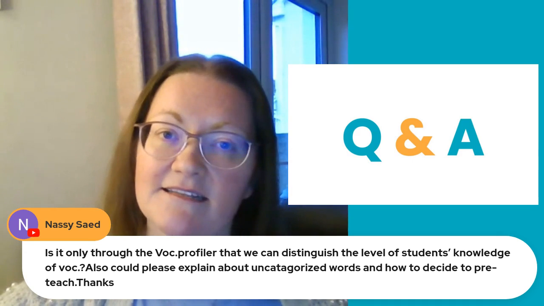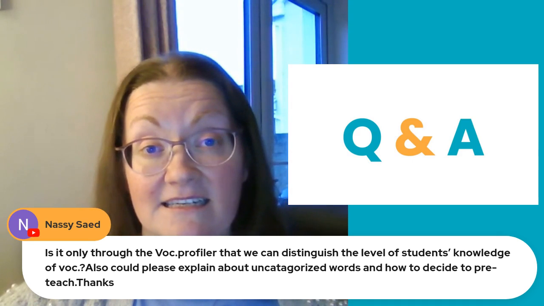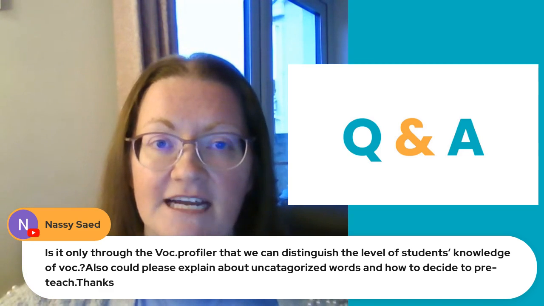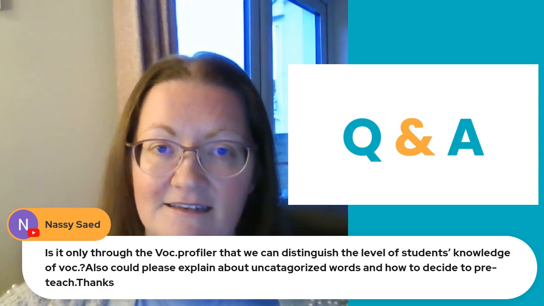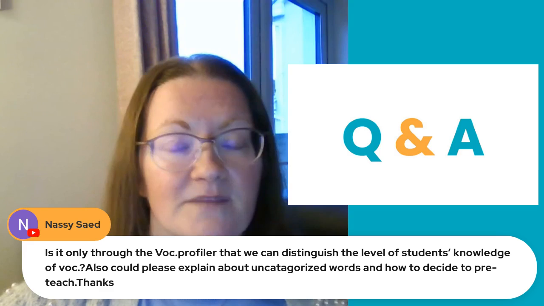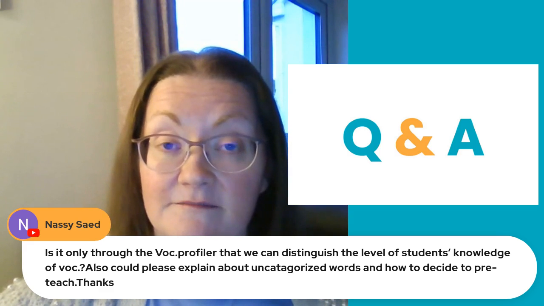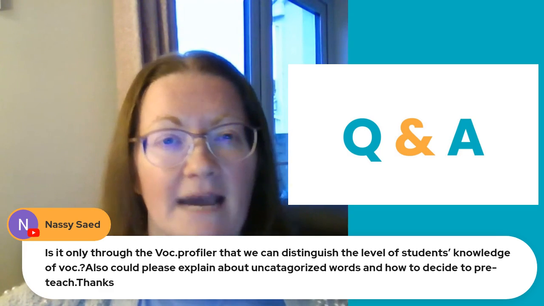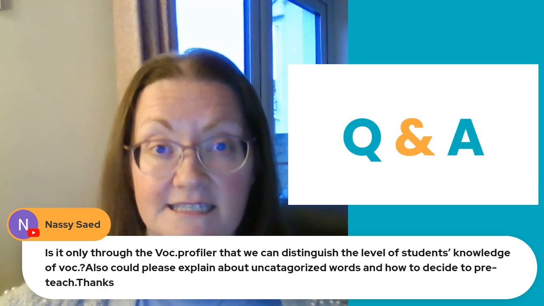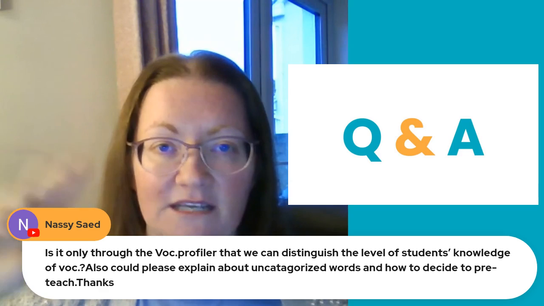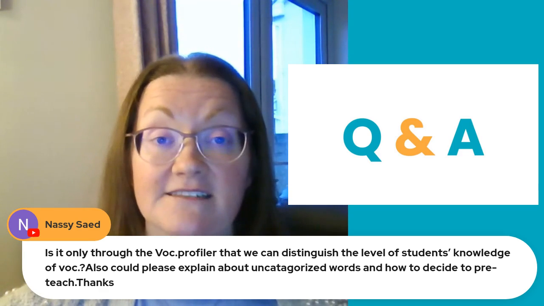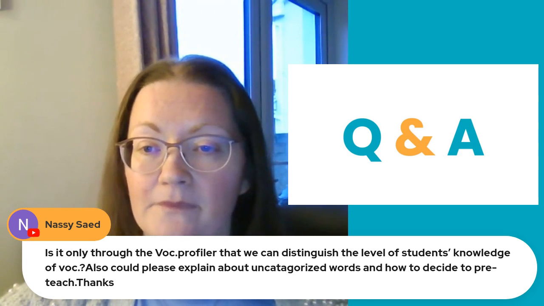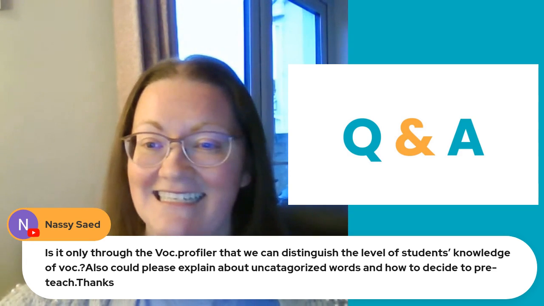Also remember that the vocabulary profile may not identify phrases. So you may want to go through it yourself and find some typical phrases. For example, instead of just teaching the word agreement, you might teach the phrase to reach an agreement. The vocabulary profiler won't highlight the phrase to reach an agreement, but you can choose it yourself because phrases are really, really useful for students of all levels. All right. So thank you, Nasi. Thank you for your question.